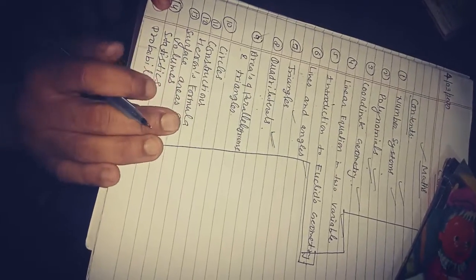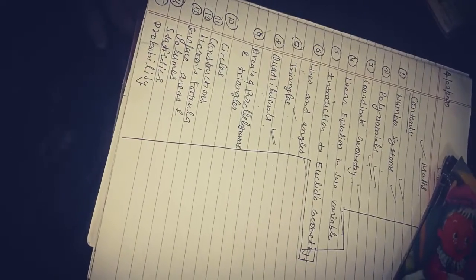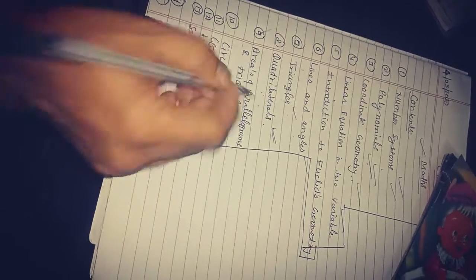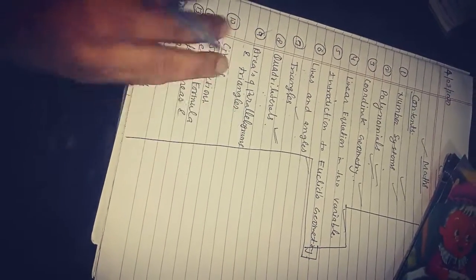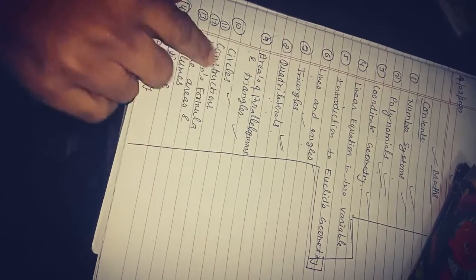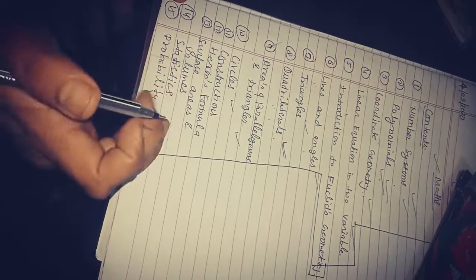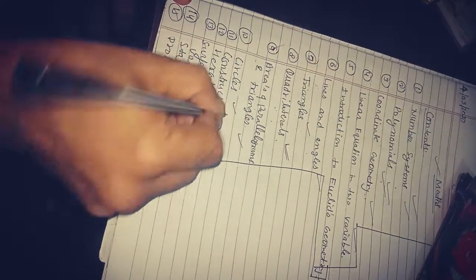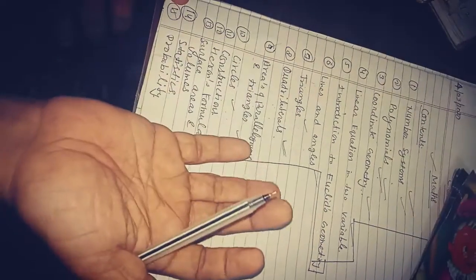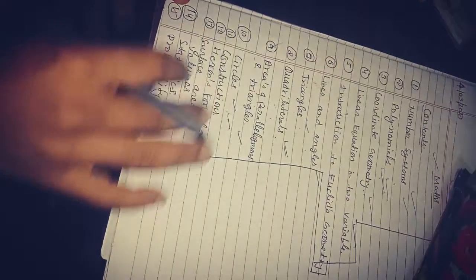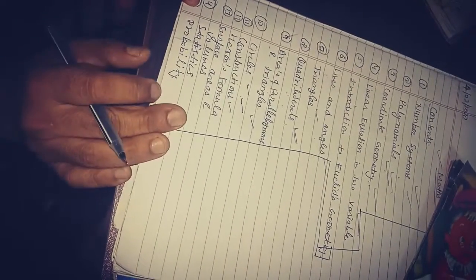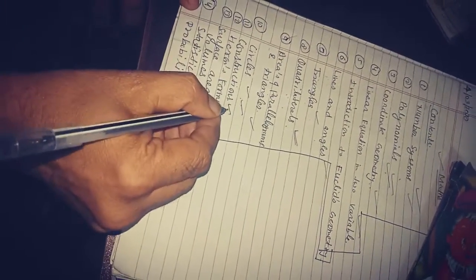Now we will move on to the next chapter, that will be areas of parallelograms and triangles. As the name suggests, the area of parallelograms and the area of triangles, we'll learn in this chapter. Now move on to the next chapter. This is a new chapter for you, circles. We'll learn in circles about tangents, subtends, and all of these. Now construction may be of circles in terms of circles and triangles.